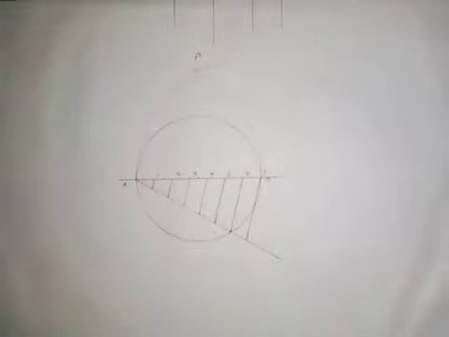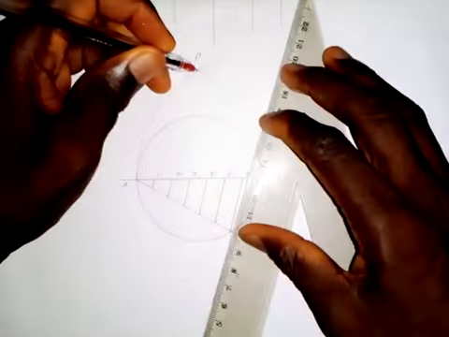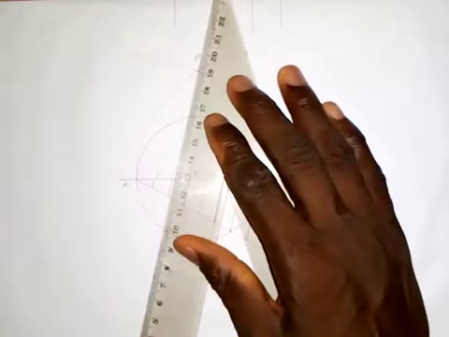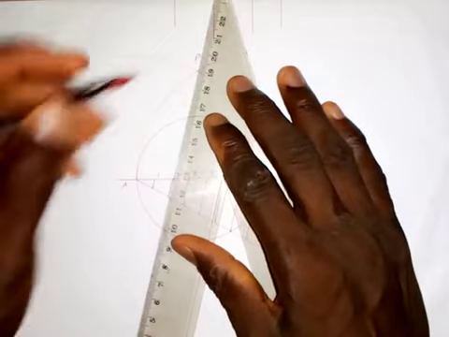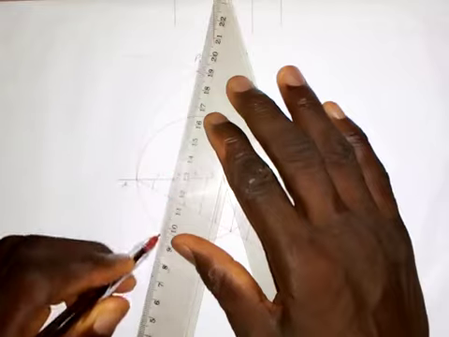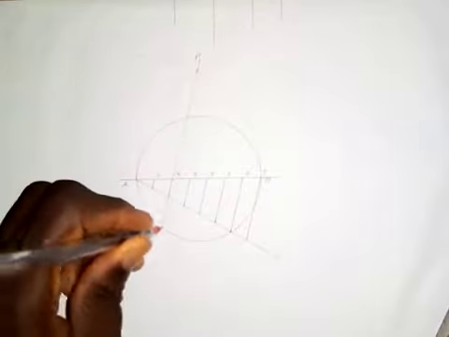Okay, so the next thing that we are going to do is to draw a line from point P, passing through point 2, and touching the circle at this point.